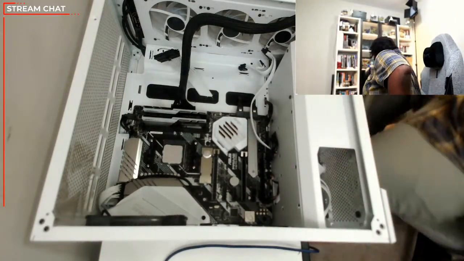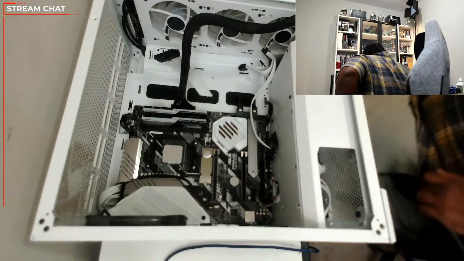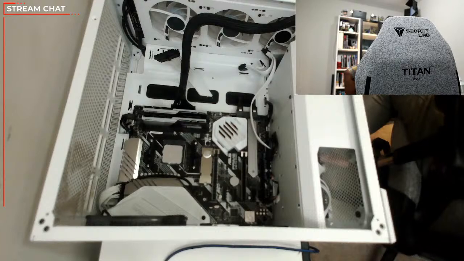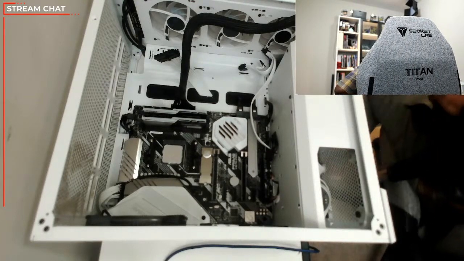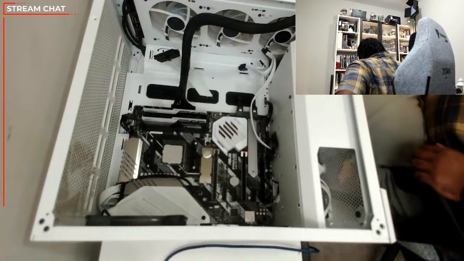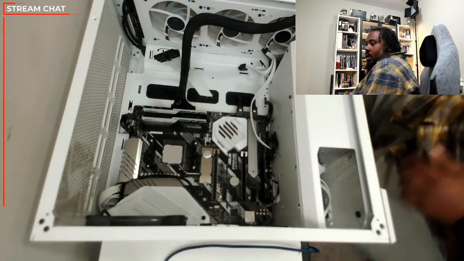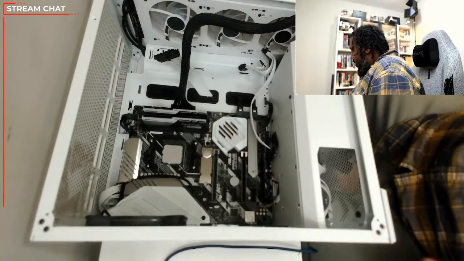Where are you, processor? So downside to having a junky room, I don't know where my CPU is. Yeah, I lost the 5900X in here. Give me a minute.